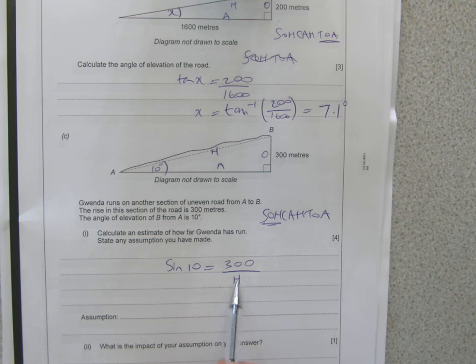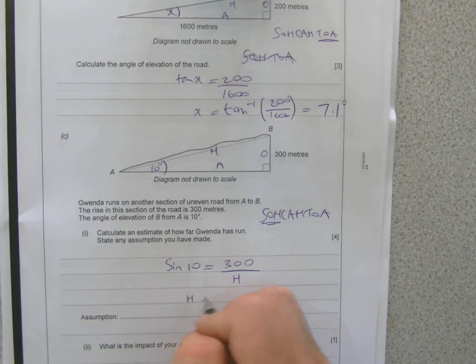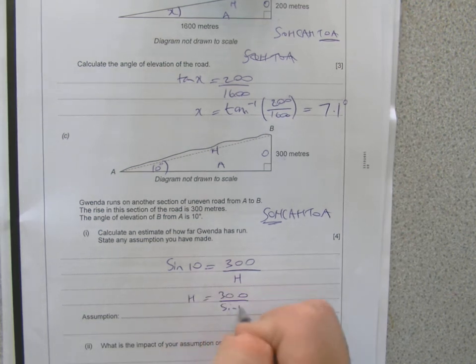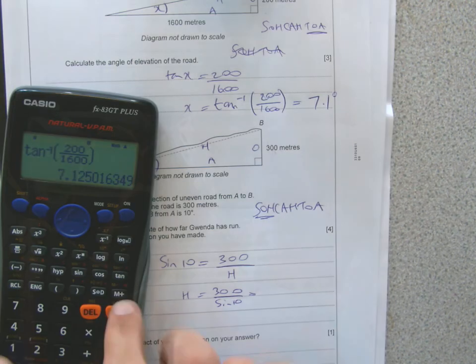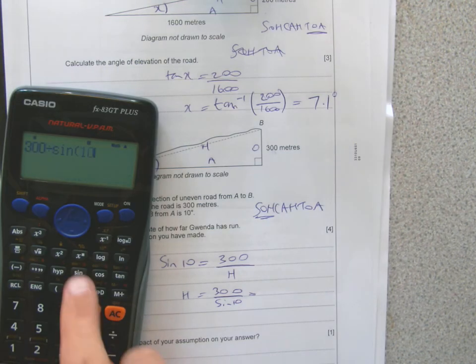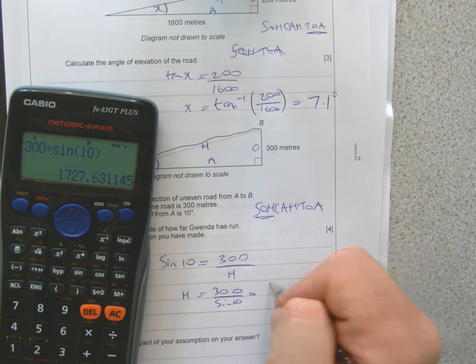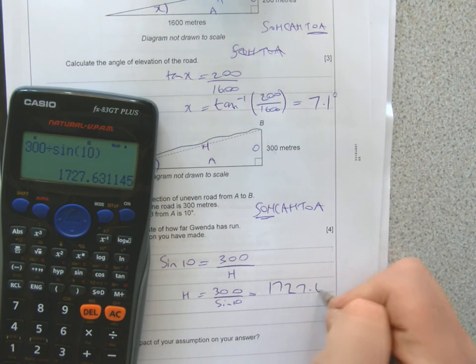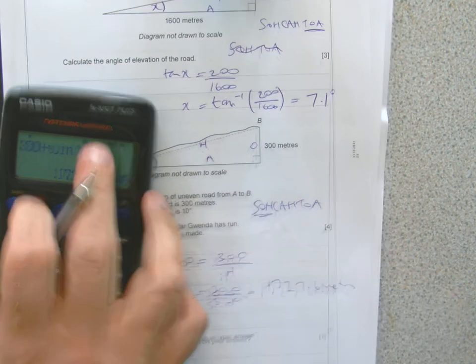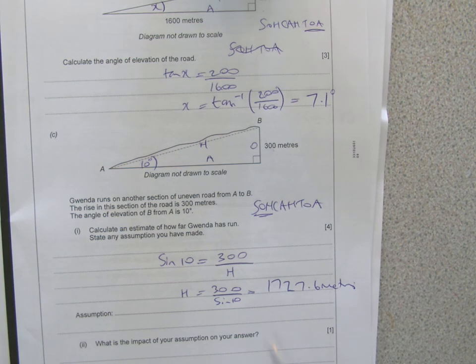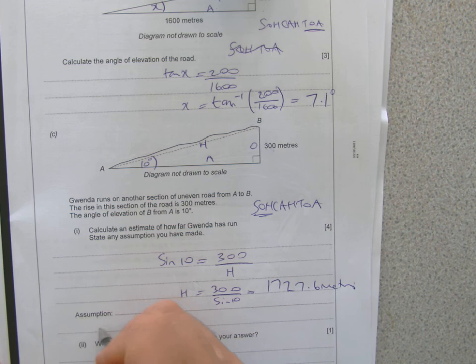Which is on the bottom here. So if it's on the bottom, we need to take that up. We need to swap them, don't we? 300 divided by sine 10, and we get our hypotenuse out. Okay, so we get that out to be 1,727.6 meters. Okay, and the assumption we made, well, the assumption we made was, of course, this road is flat, isn't it? Okay, so we've assumed road is flat.